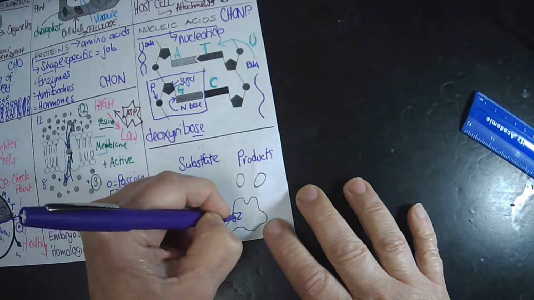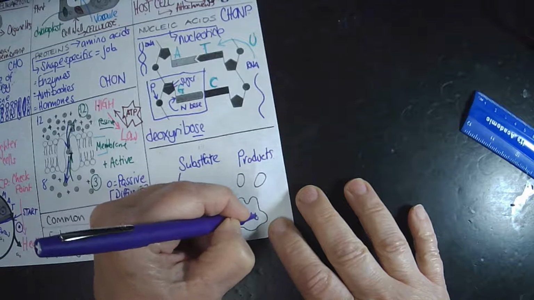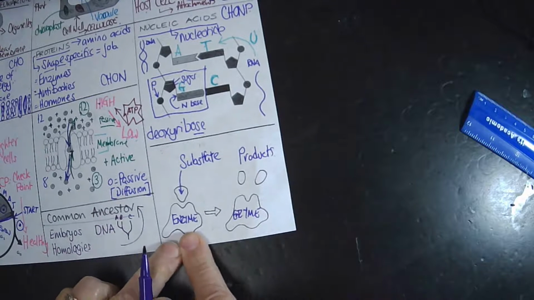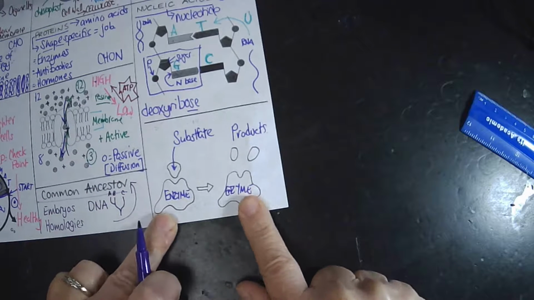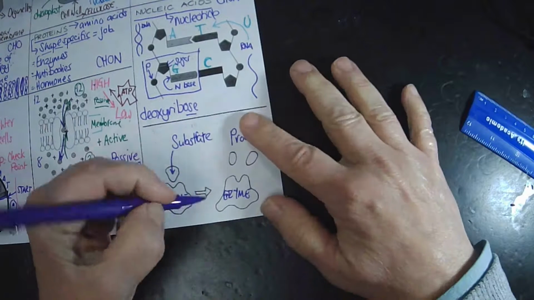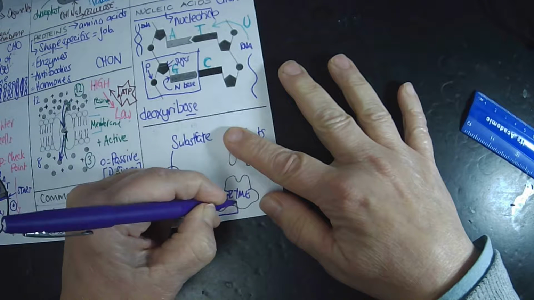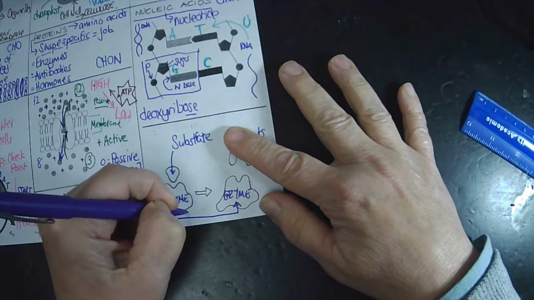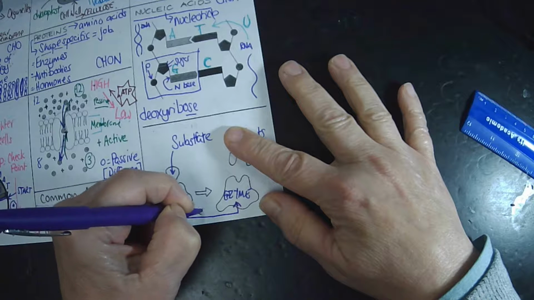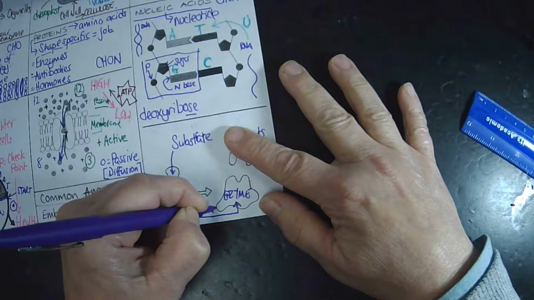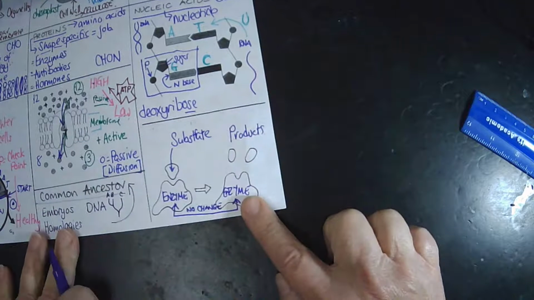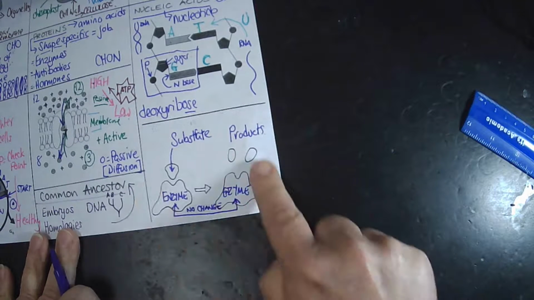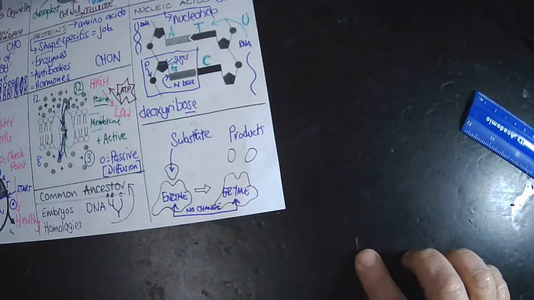And you look at the enzyme and you will notice that the enzyme at the beginning of the reaction and the enzyme at the end of the reaction are identical. That's how you spot which thing is the enzyme. It does not change. No change. It's identical because this enzyme can be then reused to do this over and over again.